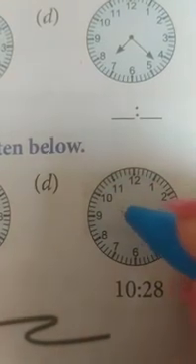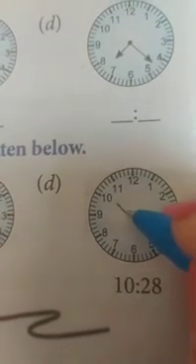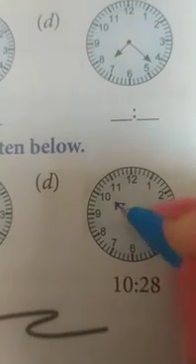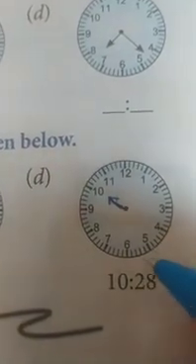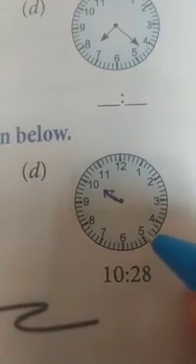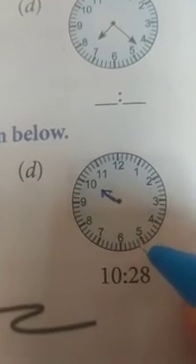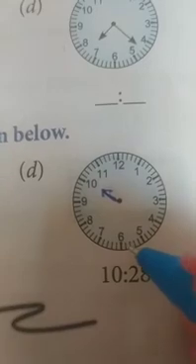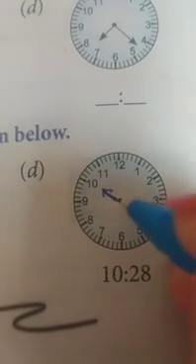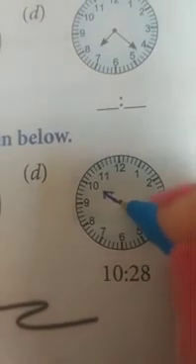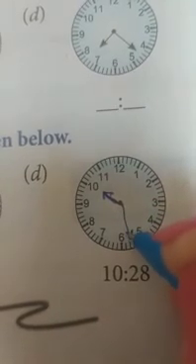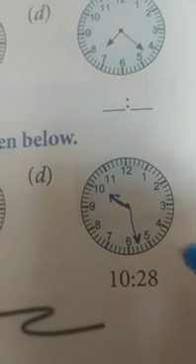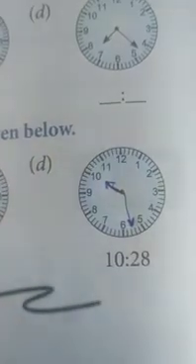This is 10. So here we will show the hour hand. Now we have to show 28. At 5 we have 25 minutes, 26, 27, and here it will be 28 minutes. In this way you can draw hands in your book.